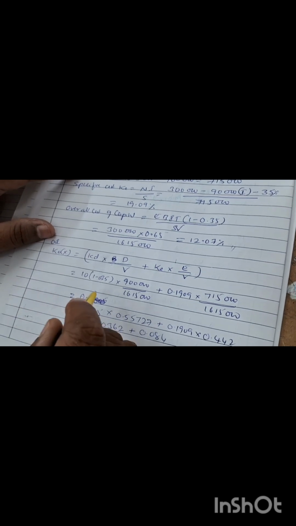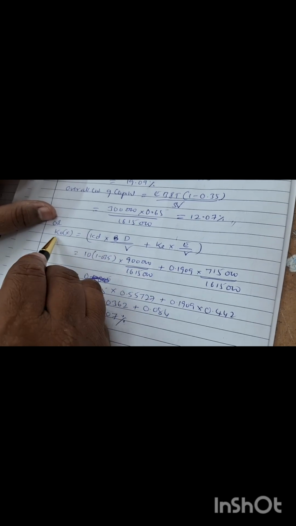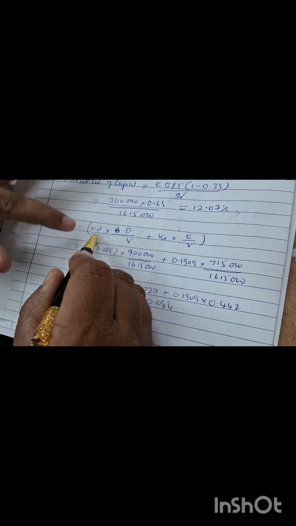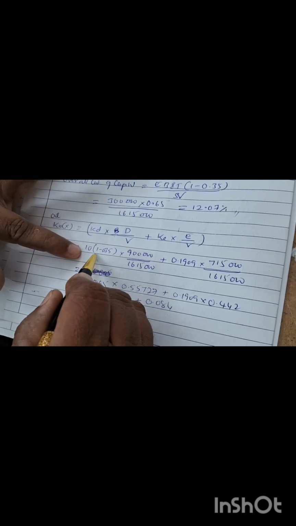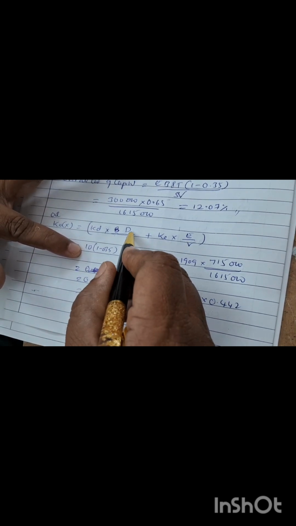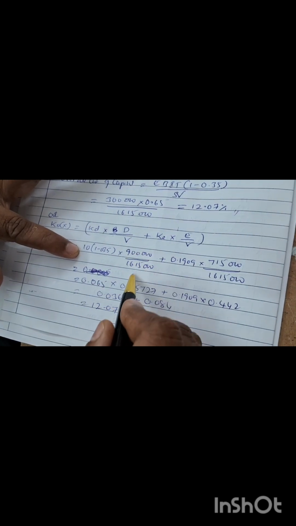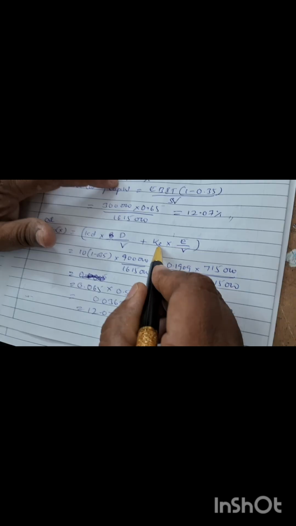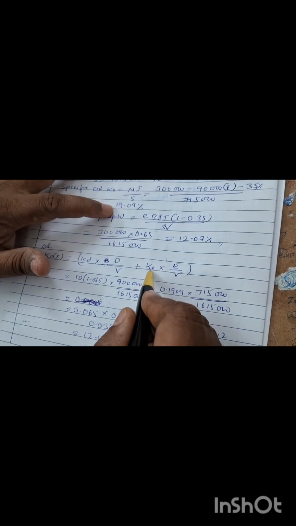One more alternative method to calculate the overall cost of capital: debenture as well as equity. We know the cost of debenture is 10%. With the interest given, we take 1 minus 0.35, the debenture value of 9 lakh, and the value of business of 16 lakh 15,000. We just calculated this one. This is the alternative method.